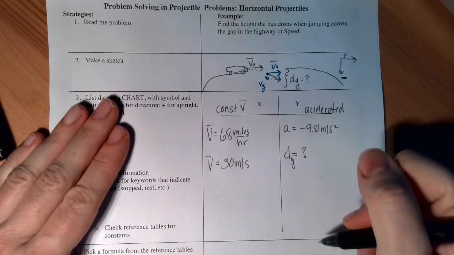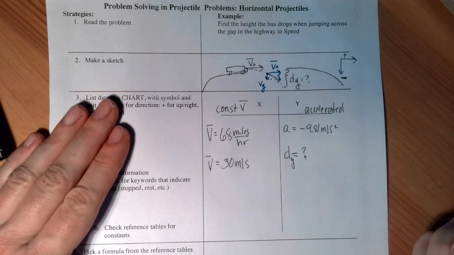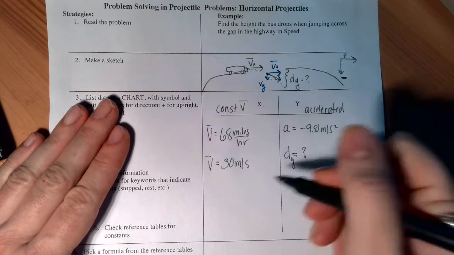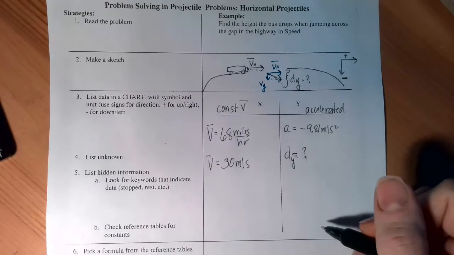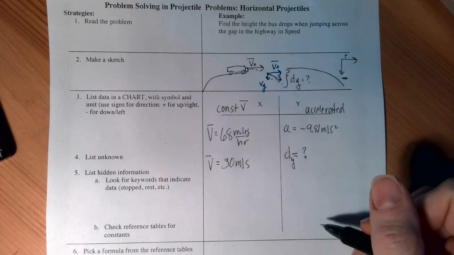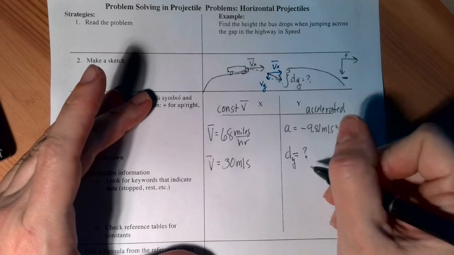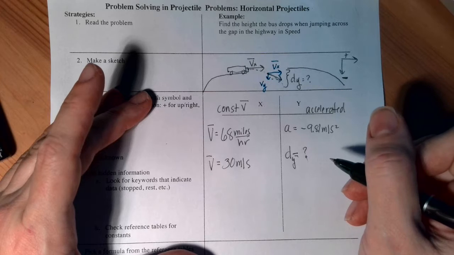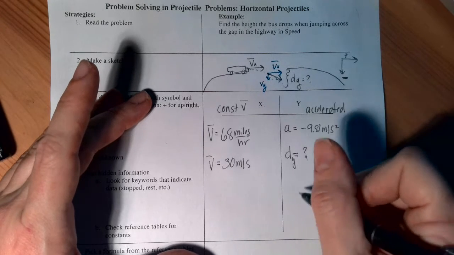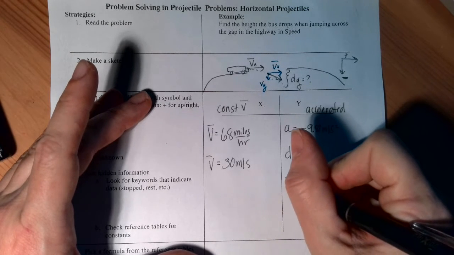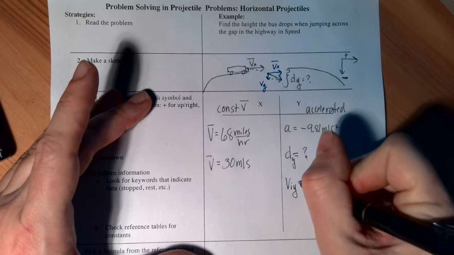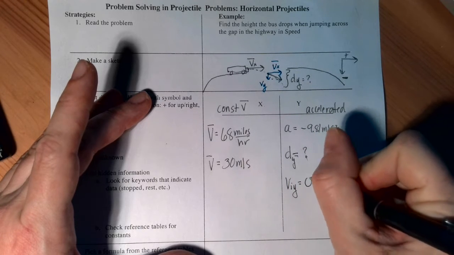Over here, we already have enough information to use a formula. But over here, remember, we've got to get at least 3 things plus the unknown. Where's the rest of the information coming from? There's one other piece of hidden information that we do know, and that is the velocity in the Y direction when it first leaves is 0.